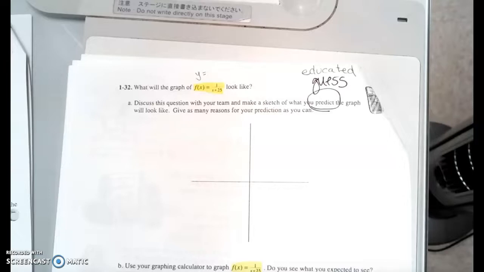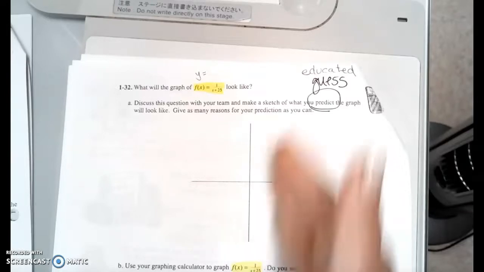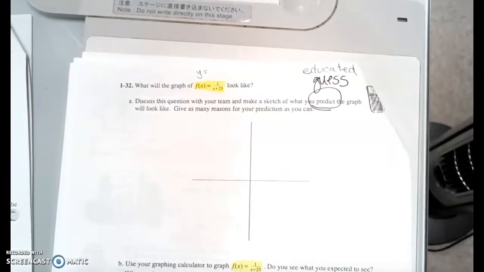Discuss this question with your team and make a sketch of what you predict the graph will look like. Okay, so you're going to make an educated guess. What do you think the graph's going to look like? I know you're going to be tempted to graph it, but it's going to have you actually graph it down at the bottom. So if it's not the same, that's okay.